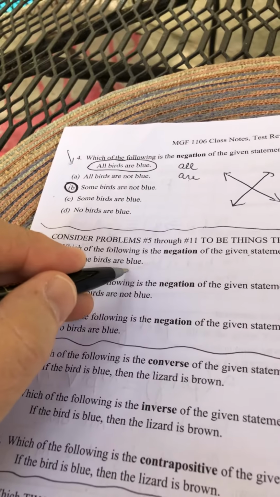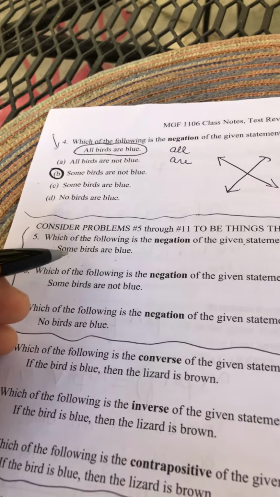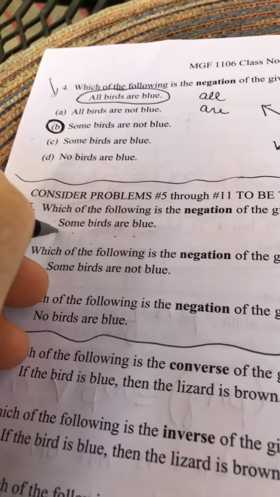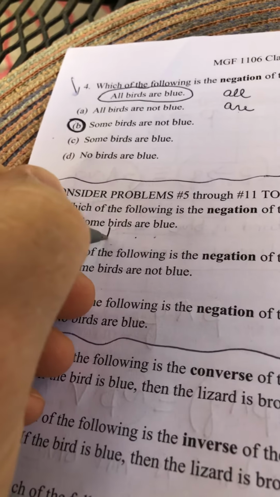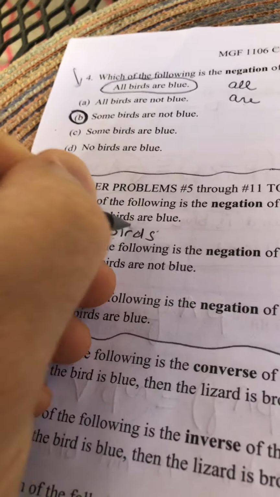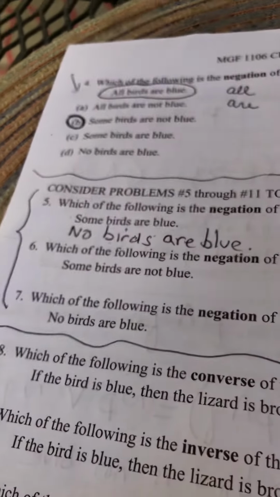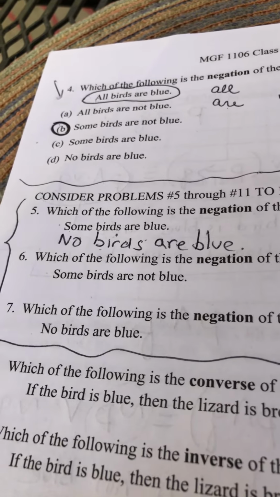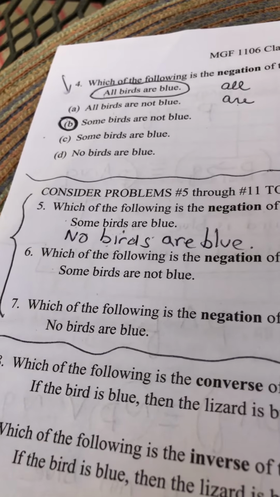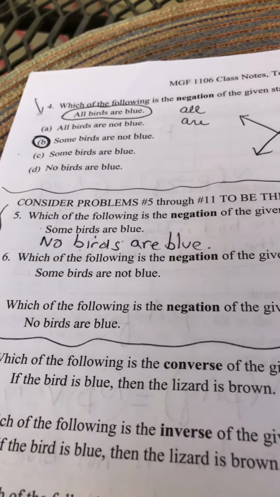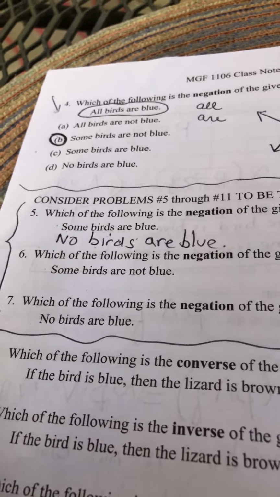Some birds are blue. We want to negate that. Some are negates to none are. So in this case, we would say no birds are blue. If it's not true that some birds are blue, then no birds are blue. There's a way to say it just by reasoning it through.